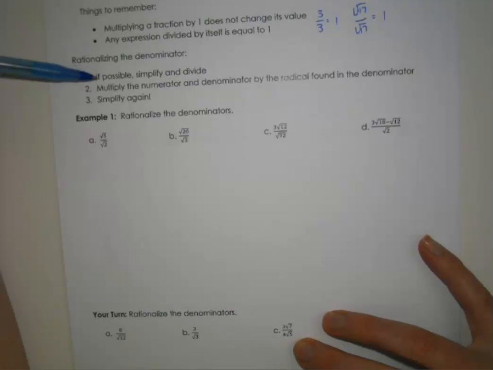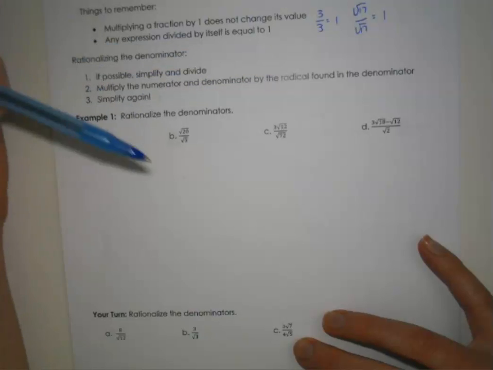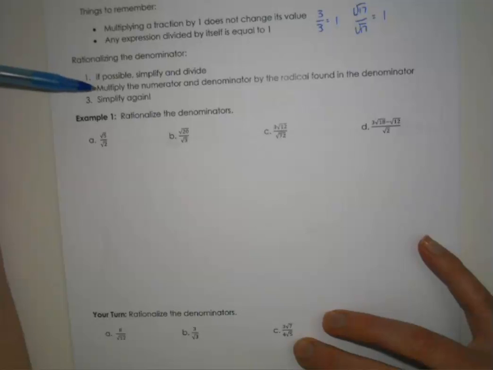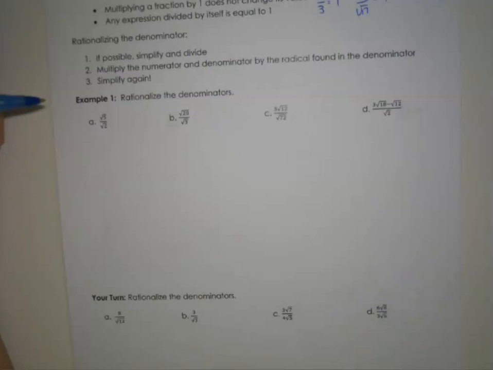Steps for rationalizing the denominator: if possible, simplify and divide. So always see if you can do that first. If you can't do that and you have a radical in the denominator, then you want to multiply both the numerator and the denominator by the radical that's in the denominator, which is going to essentially eliminate the radical from the denominator. Once you've done that, then you, of course, always want to simplify as much as possible again. So let's give this a try.